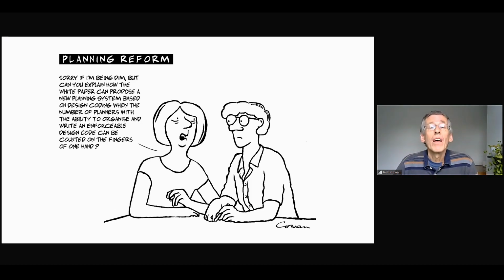Familiar. Sorry if I'm being dim, but can you explain how the white paper can propose a new planning system based on design coding when the number of planners with the ability to organize and write an enforceable design code can be counted on the fingers of one hand?